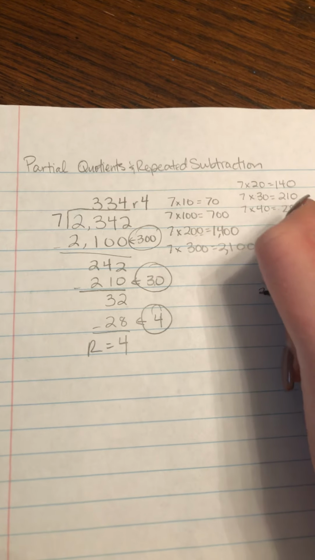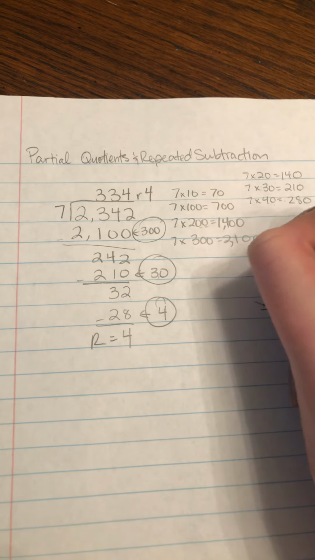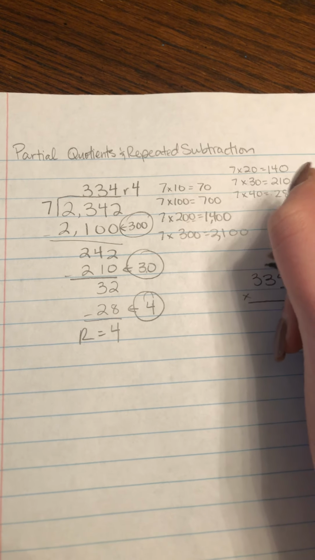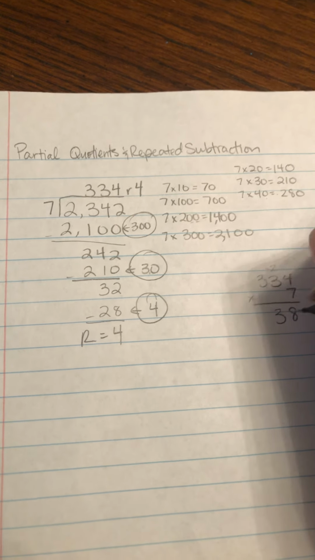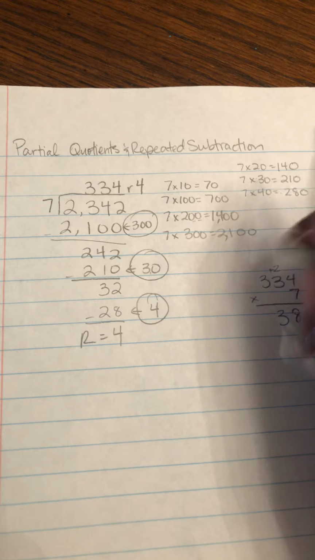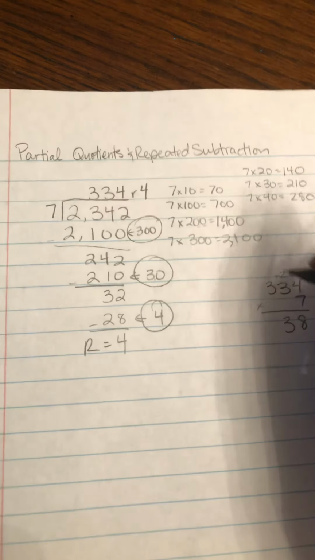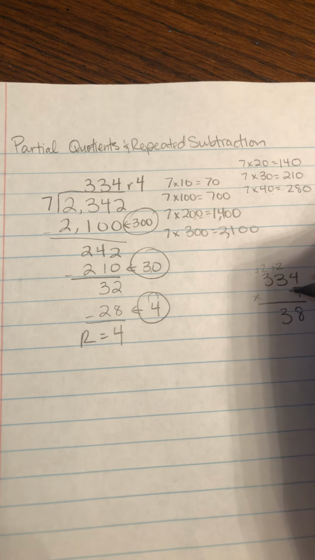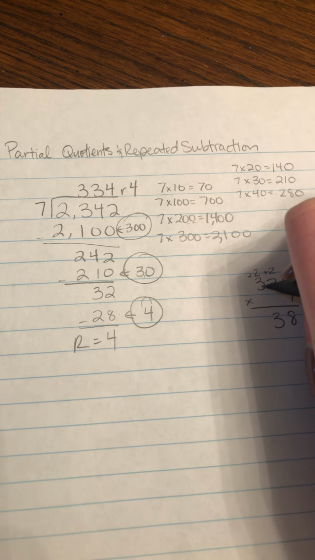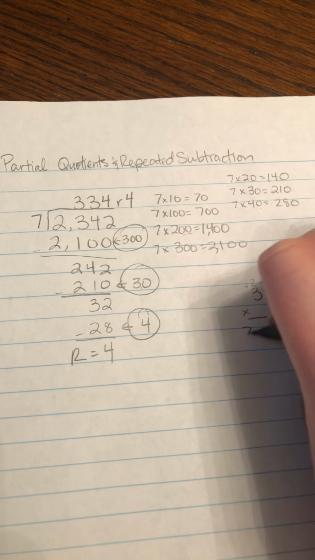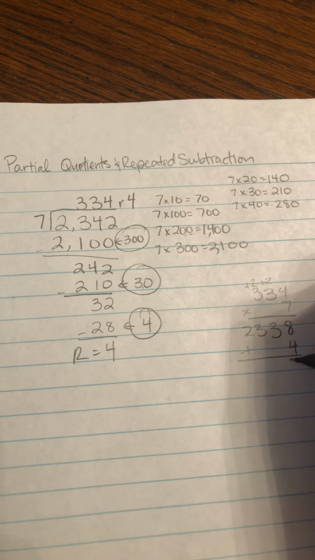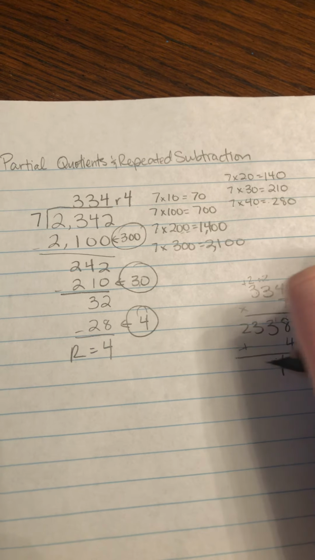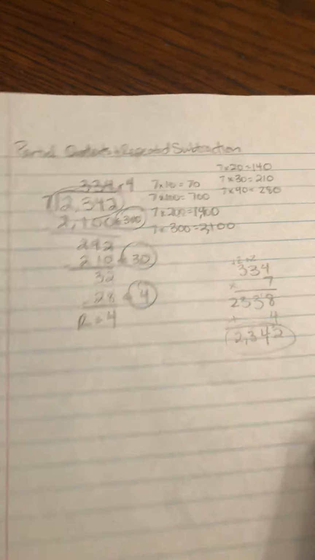We can go back and check our work. 334 times 7. 7 times 4 is 28. Add my 2. 7 times 3 is 21 plus 2 is 23. I need to add on 4 more, my remainder. I get 2,342, which was my original number. Let's look at one more problem.